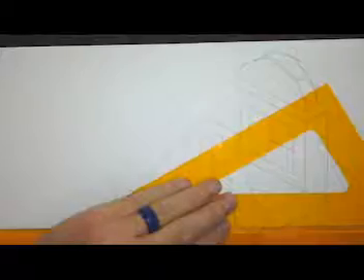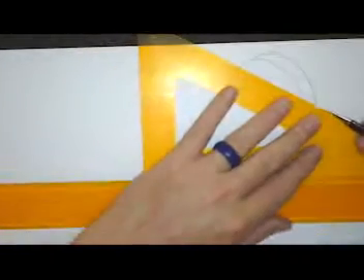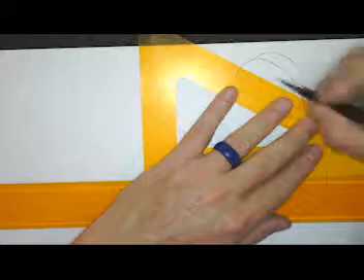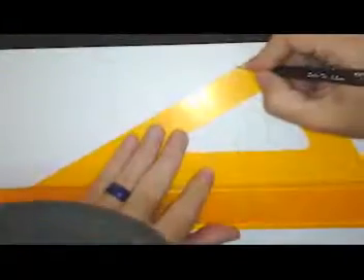There we go, that one goes there. Finish off the back of it. There we go, nicely done. And let's quickly just get the hatching done.